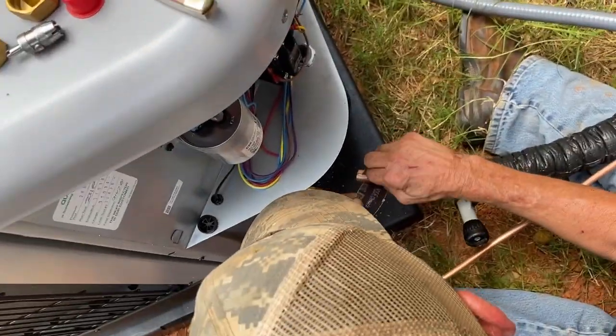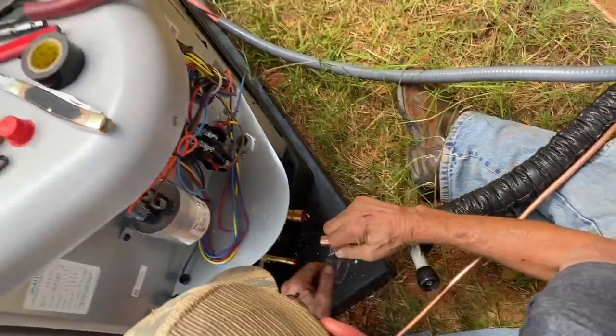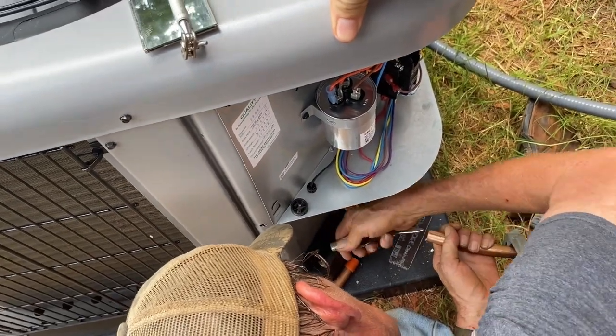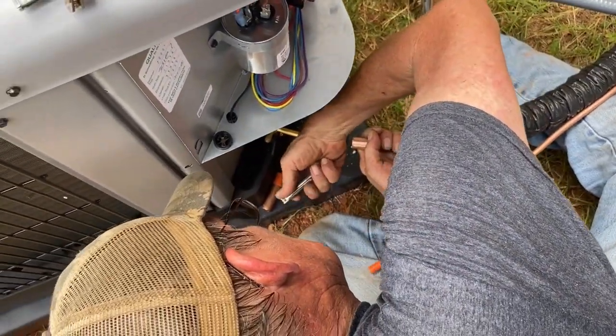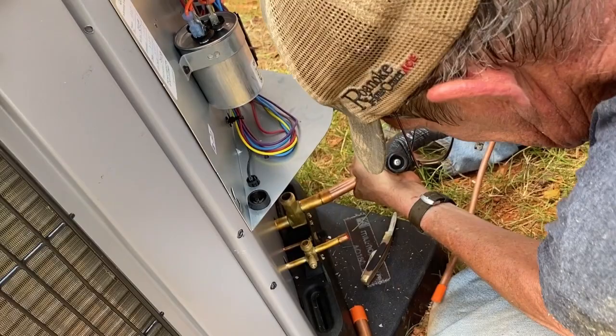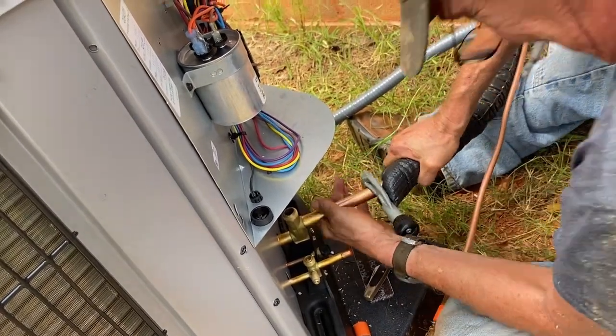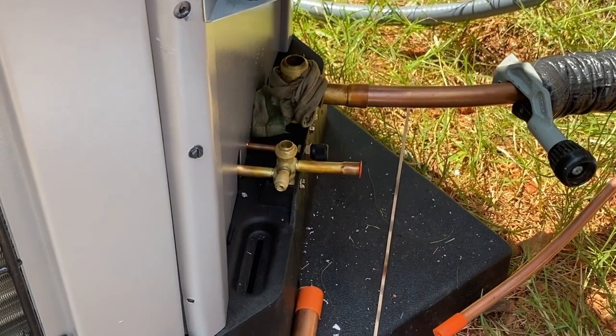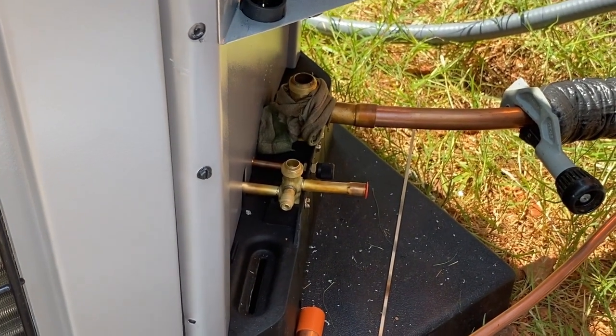After that, we soldered the copper line to the unit. Getting the burrs out. Put the rag you see around it. We put the wet rag around it to keep it from melting.